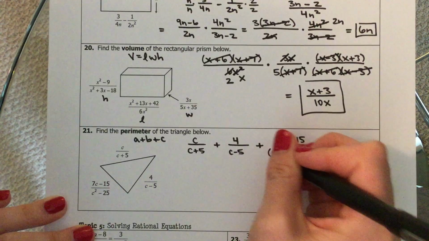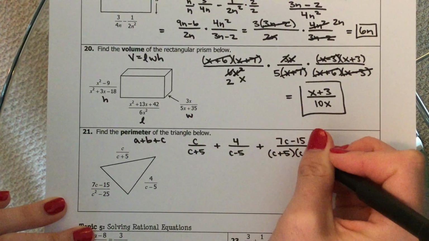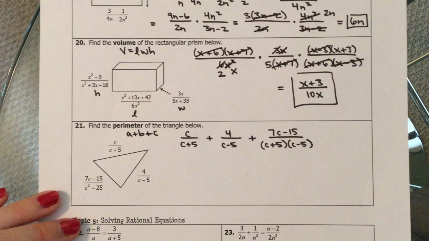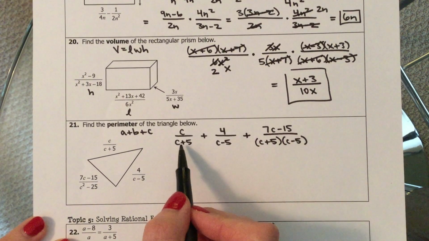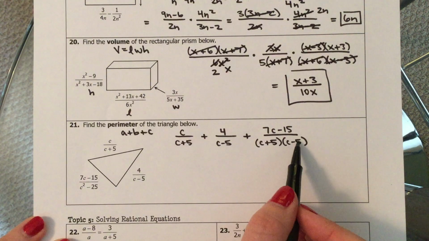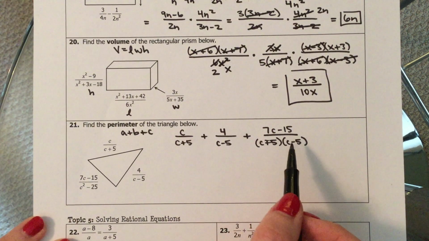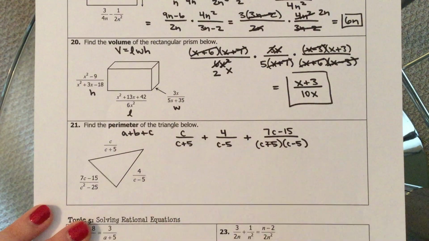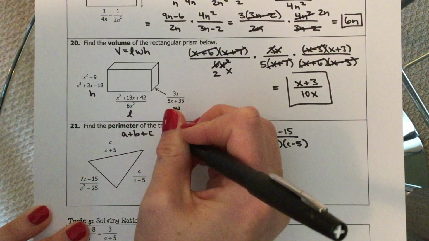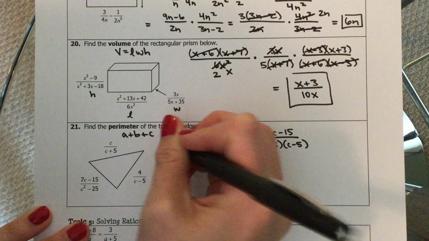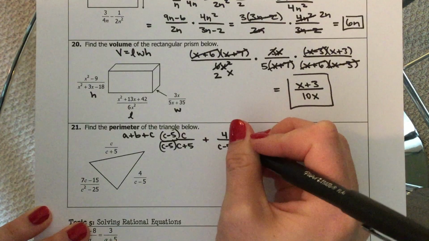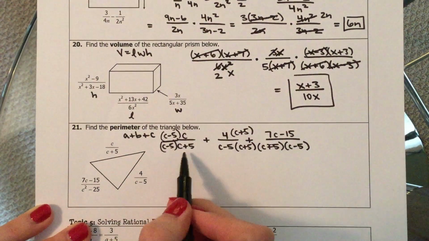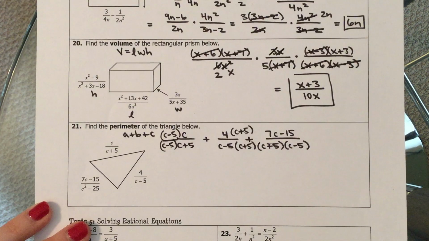So c squared minus 25 is c plus 5, c minus 5. So you can see since it's perimeter, I'm adding, and since it's addition, I need to make sure that I can get the same denominator for all my pieces so that I can add them. So my denominator, these 2 pieces have a c plus 5, these have a c minus 5, which means that these 2 pieces are going to be the common denominator. So this piece needs to be multiplied by a c minus 5, top and bottom. And this one needs a c plus 5, top and bottom.